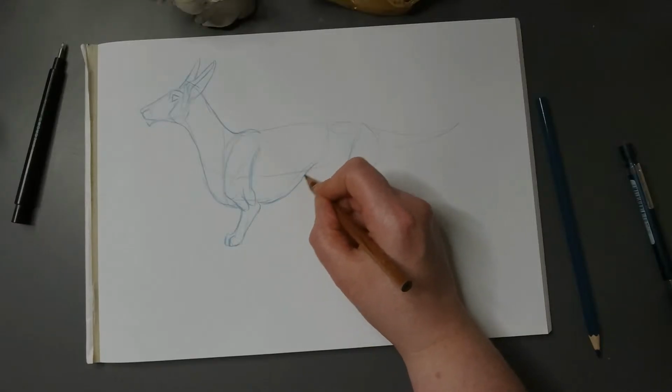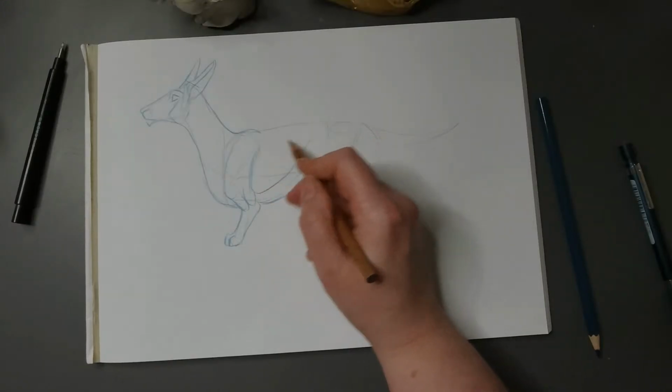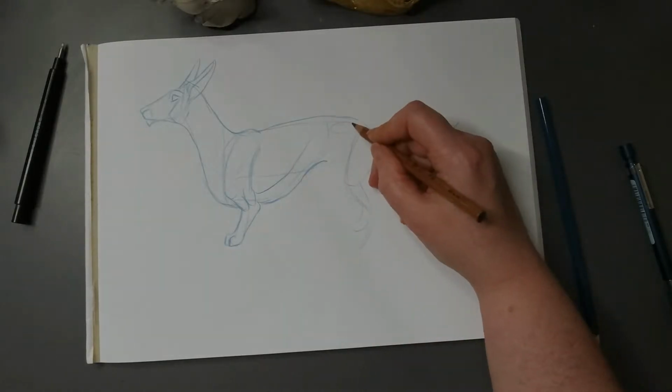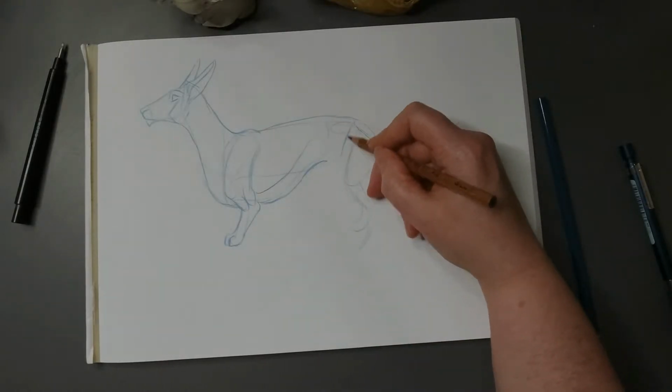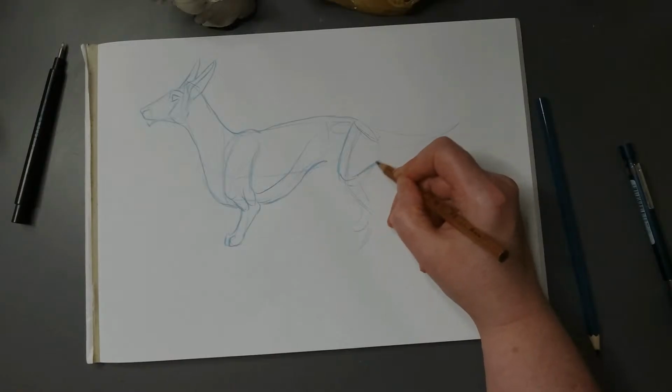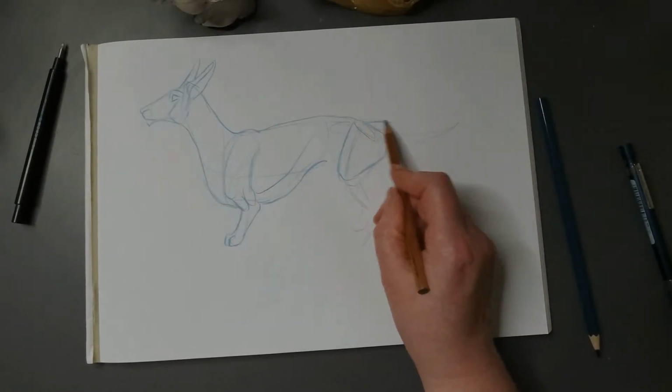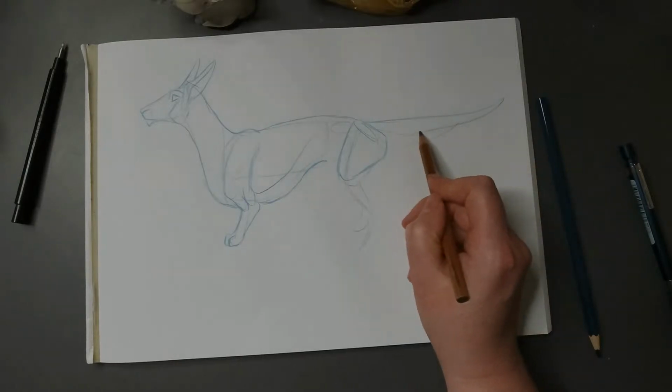Still that big, deep chest. Powerful back legs. Instead of that tiny tail, give them a longer tail.